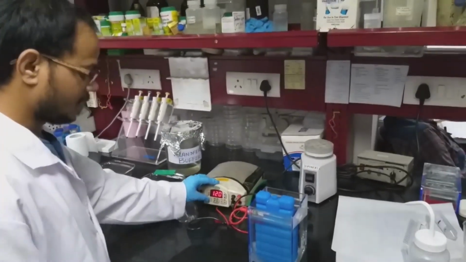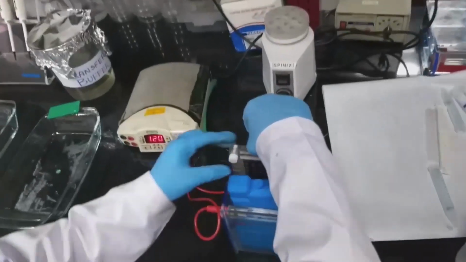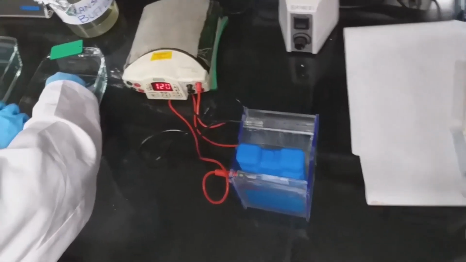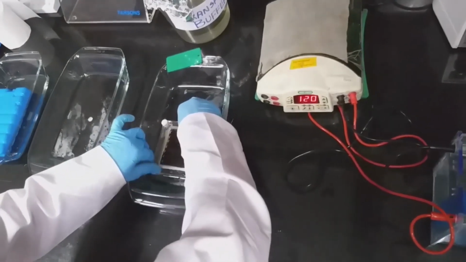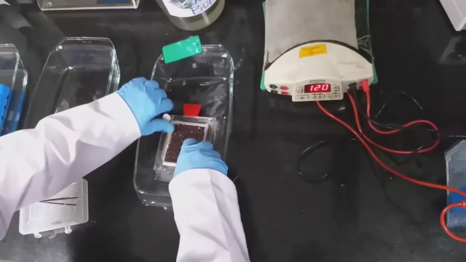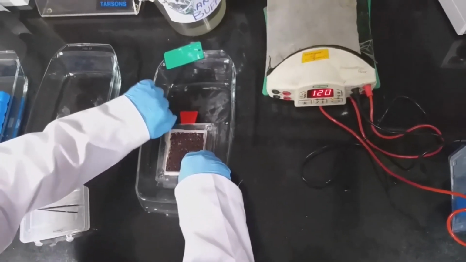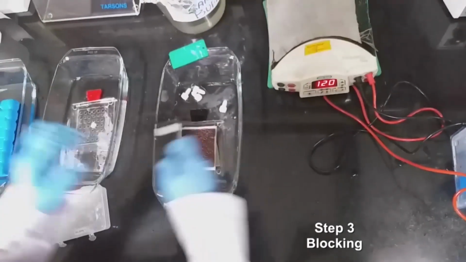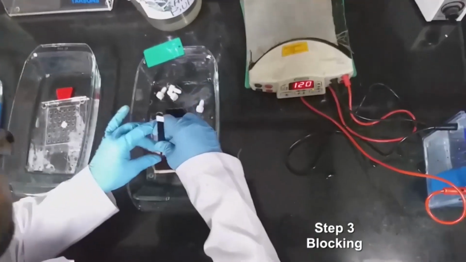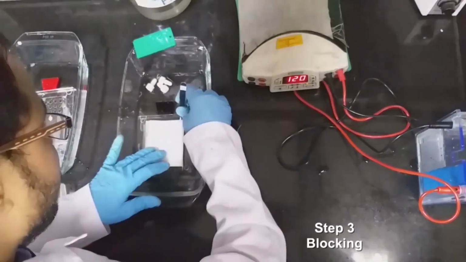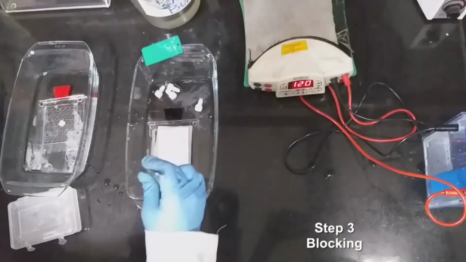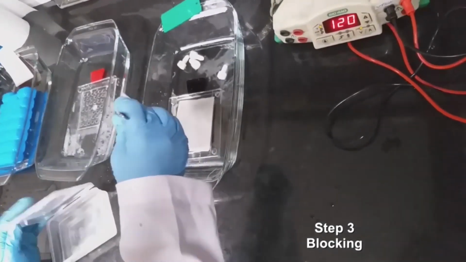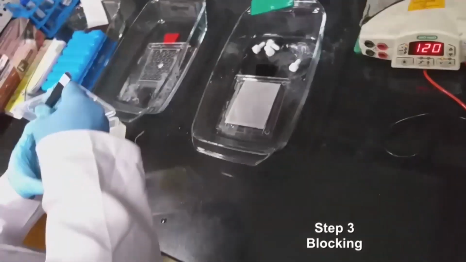So I am going to stop here. Remove the cassette, keep it in a tray. Remove the screws properly. Gently remove the sponges. Take out the blot and keep it in blocking buffer.